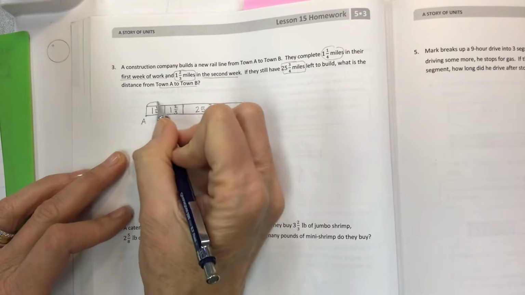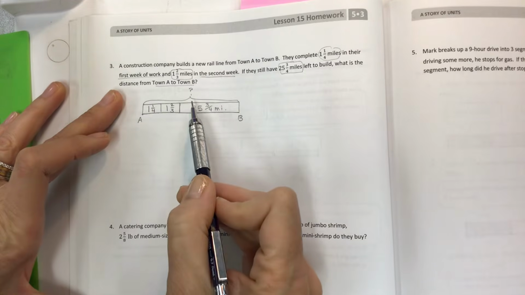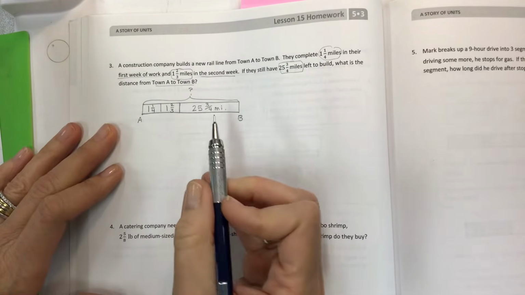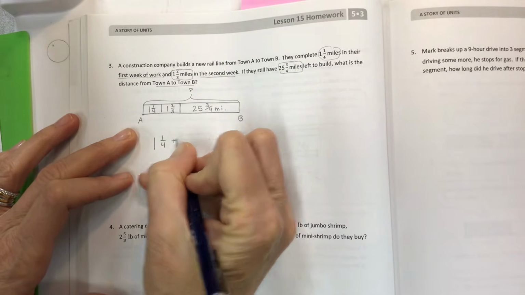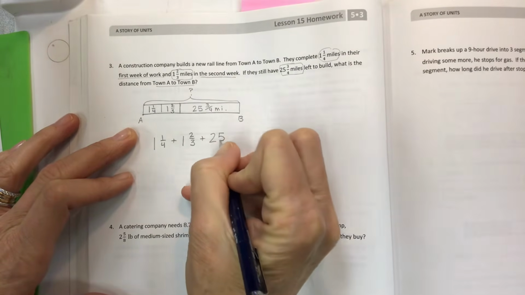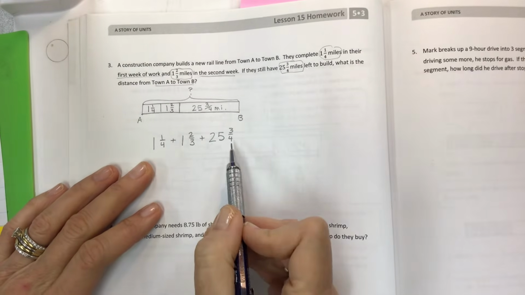And the question is asking, what is the distance? Now, we're looking for the whole, and this is just going to be putting all these pieces together. 1 1/4, 1 2/3, 25 3/4 will make the distance.